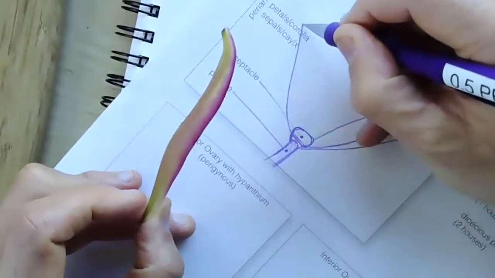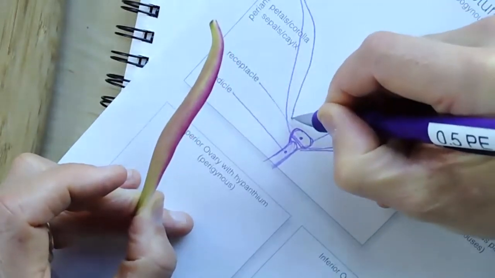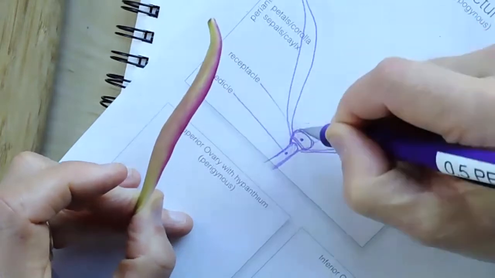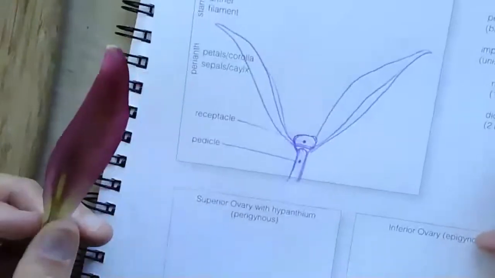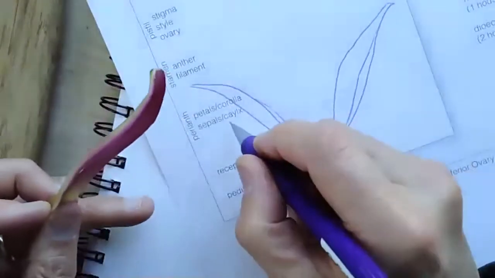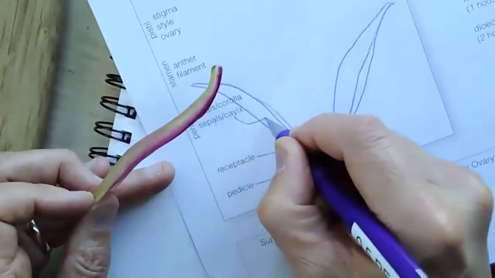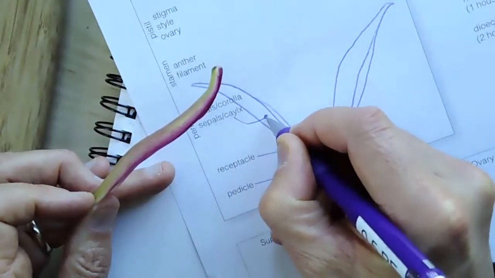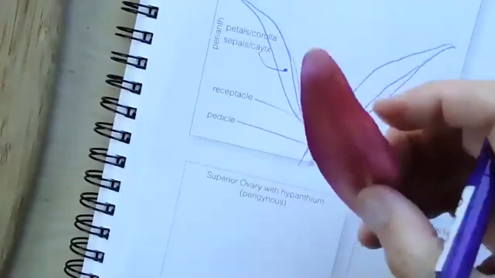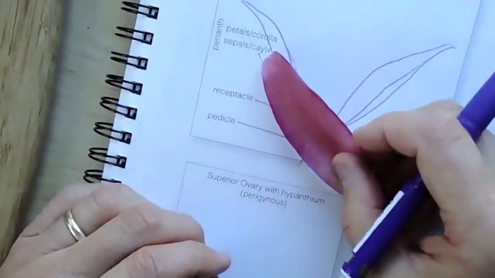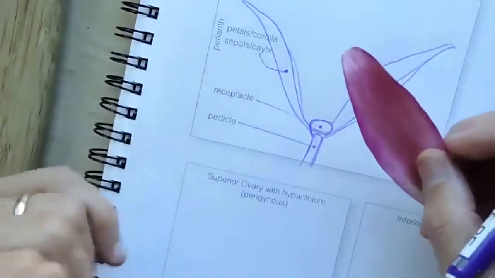And I'm going to make this more of a side view so I can have it clearly show that it's kind of coming in right there. And let's draw a little line from sepals to this structure. If I refer to all the sepals together, you'll hear botanists often use the word calyx. So that's why that's written on there. Calyx is all of the sepals together.